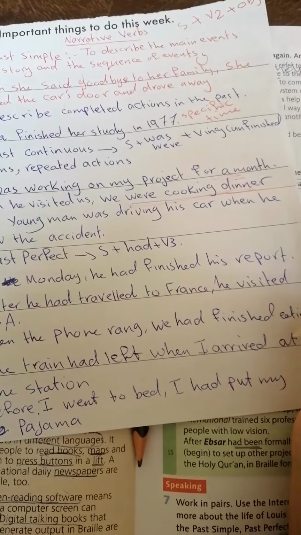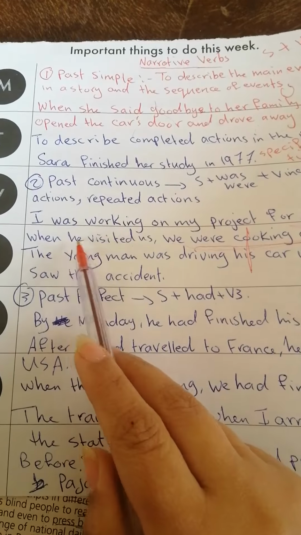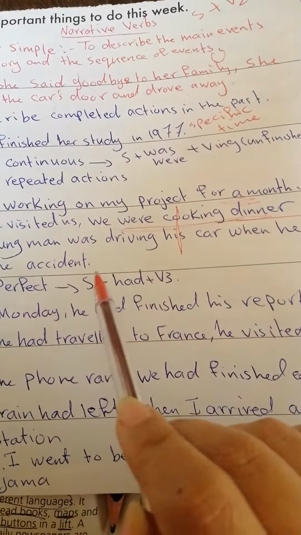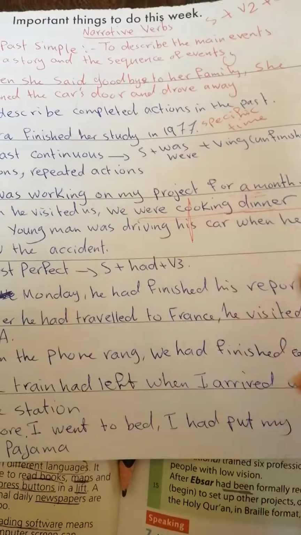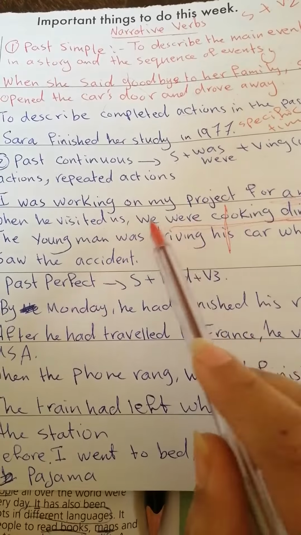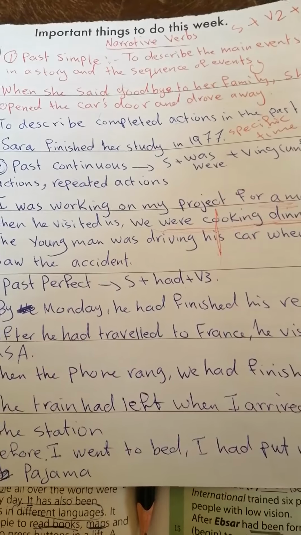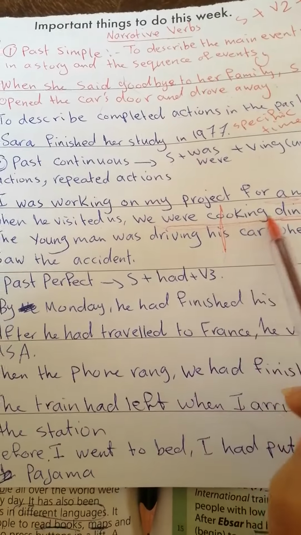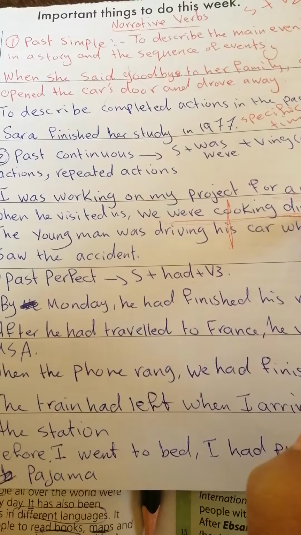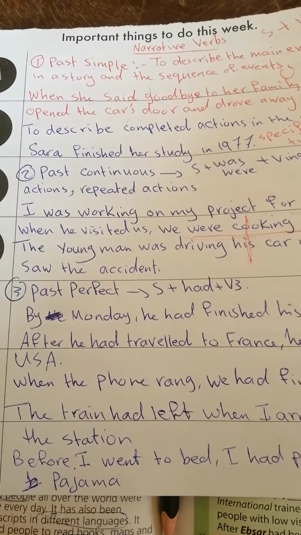It takes more time, and then it is interrupted and stopped by his visit. When he visited us, what were we doing? We were cooking dinner. This is the second use of past continuous, when I'm talking about a prolonged action and then it is suddenly interrupted by a shorter action. We were cooking dinner when he visited us. This one is the longer action, and then it is interrupted and stopped by his visit.